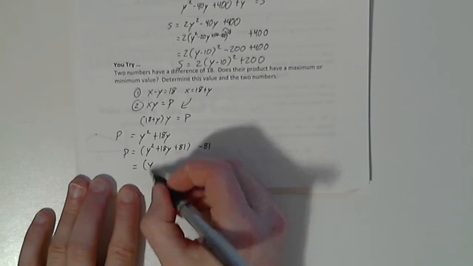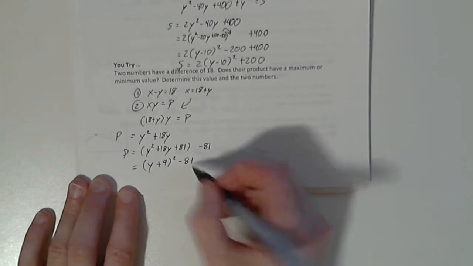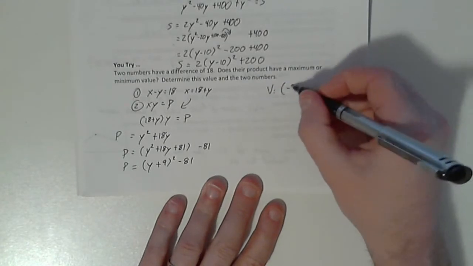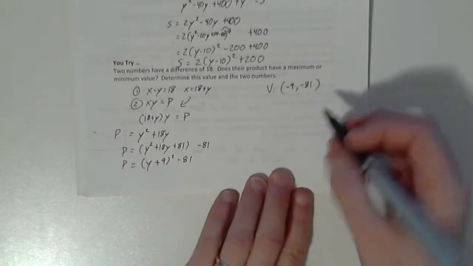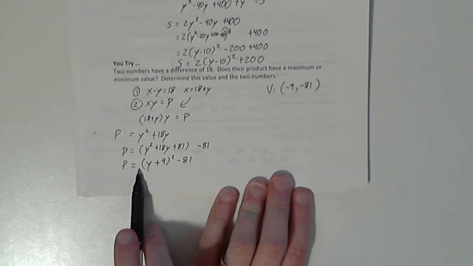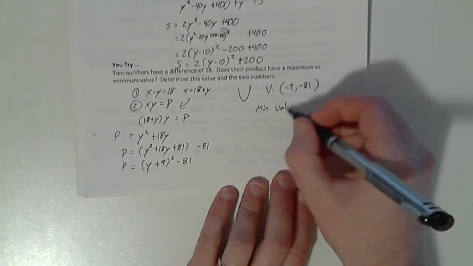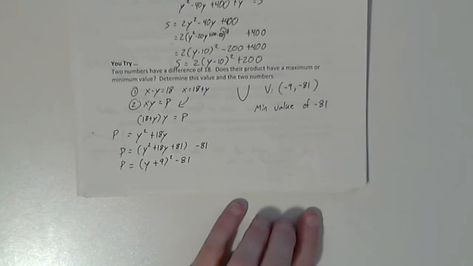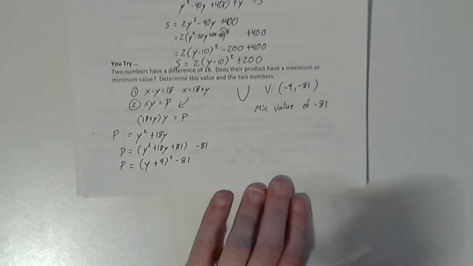So our vertex form is (y plus 9) squared minus 81. So our vertex is at (-9, -81). So what does that mean? That means there's a minimum value because a is positive, so it opens up. So min value of -81. The smallest product you could ever come up with is -81. And that's going to happen when you have a y value of -9.